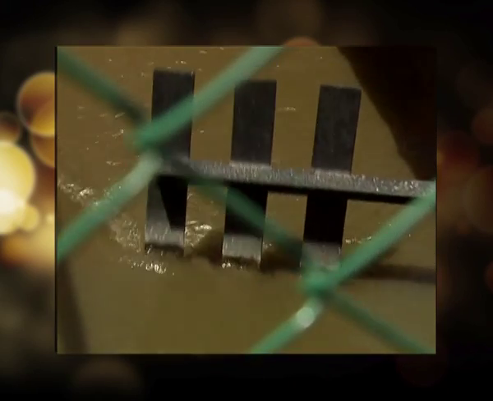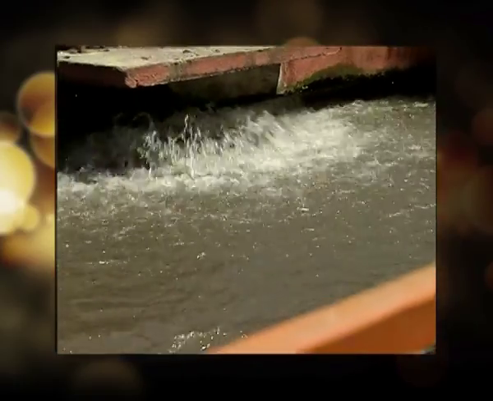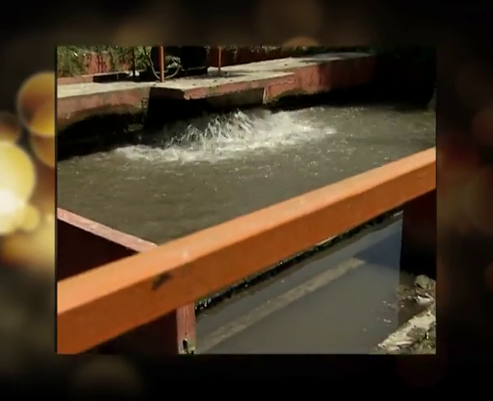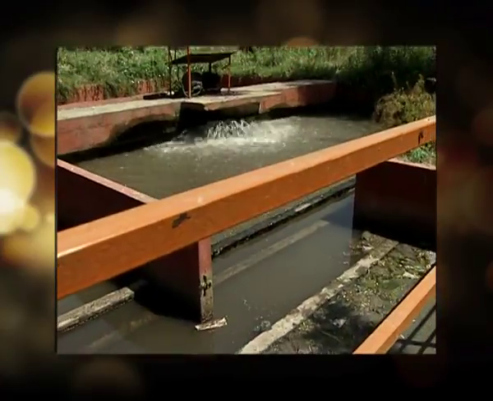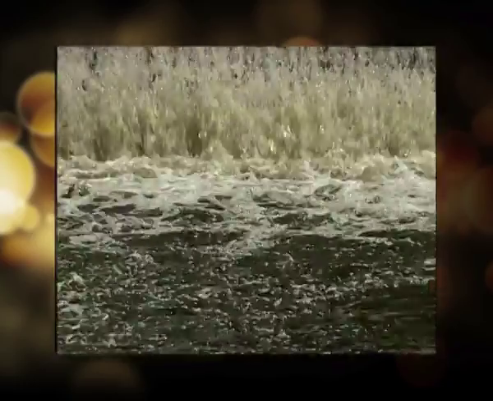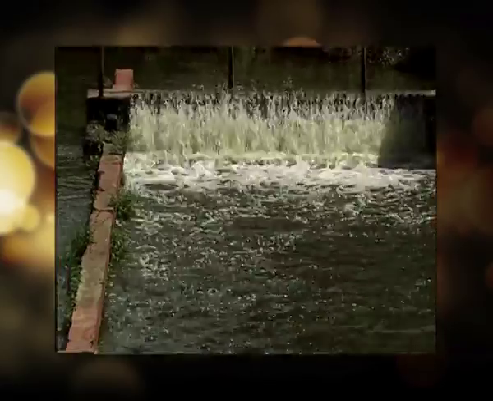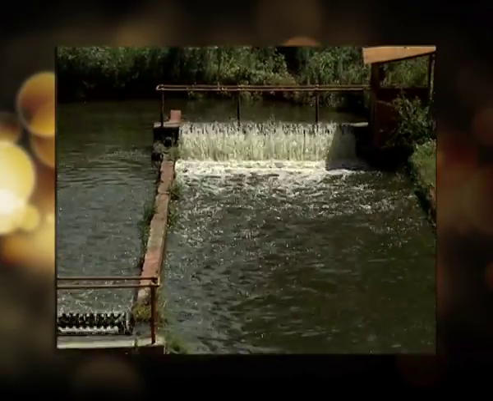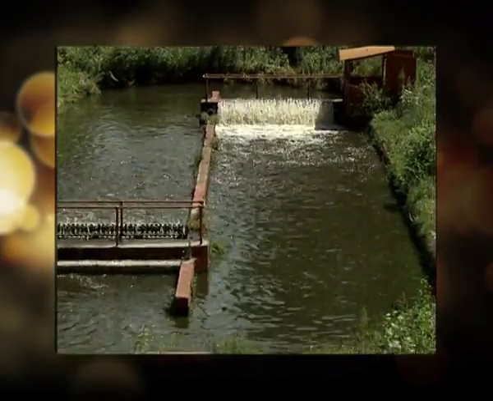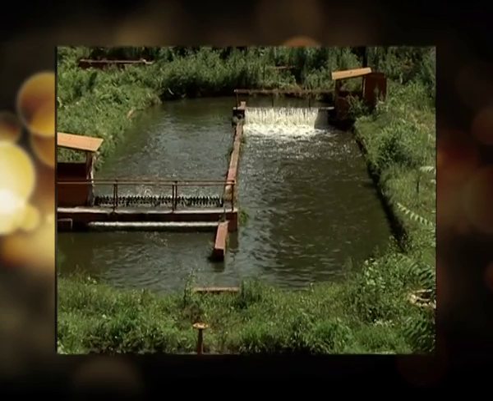Some of these facilities can install a pre-treatment system to remove the toxic components and then send the partially treated wastewater to the municipal system. Industries generating large volumes of wastewater typically operate their own complete on-site treatment systems.